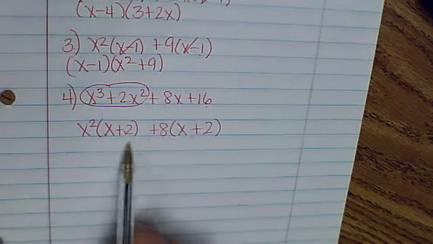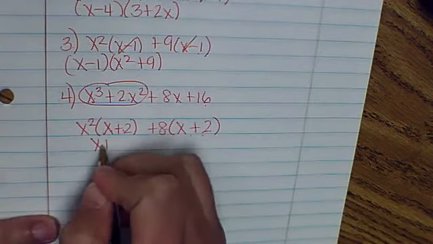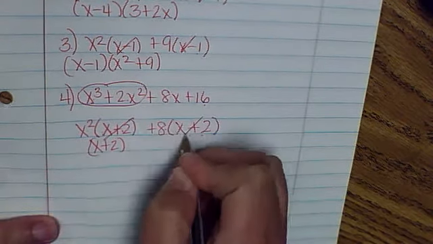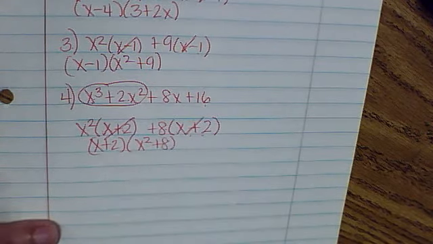Well, now look, they're the same. Yay, that's what I wanted. There's an x plus 2, so I pull that out. And then I write down the leftovers, x squared plus 8. And that's your answer.